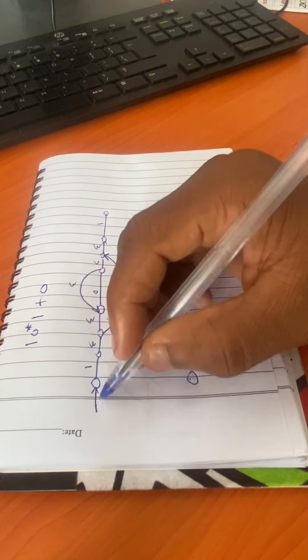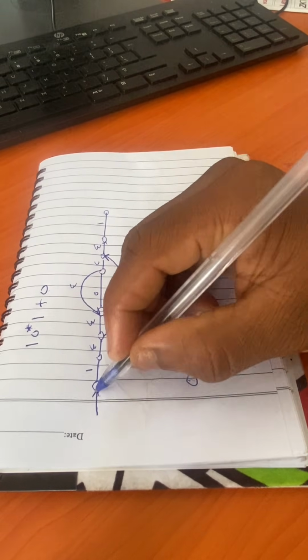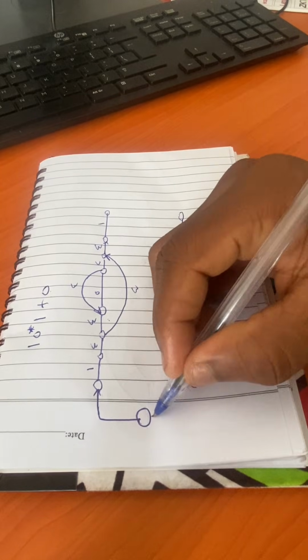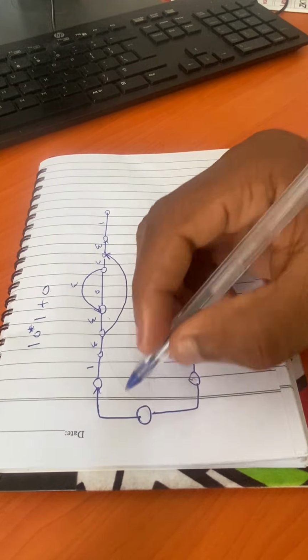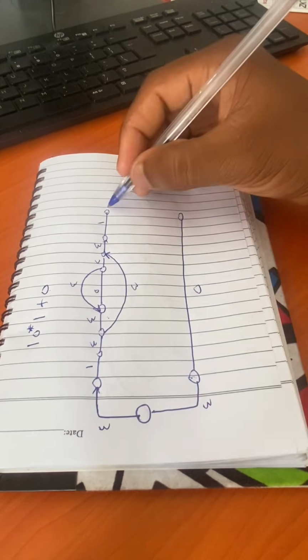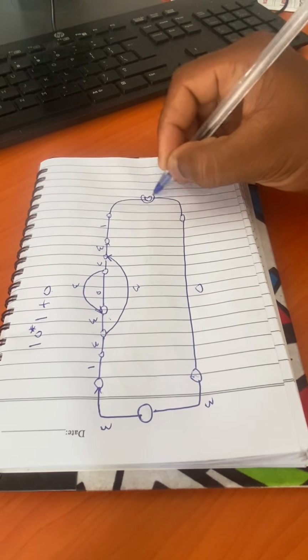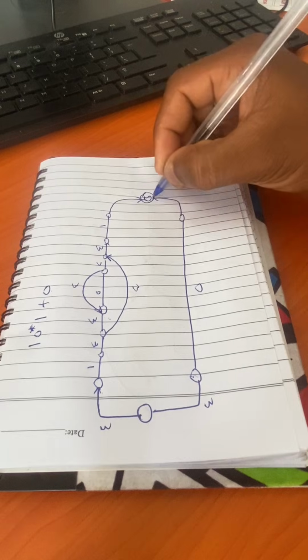Then remember the rules of the 0. We give it a new start state, right? Epsilon, epsilon, and then we give it what? A new accept state. So the arrows are important.